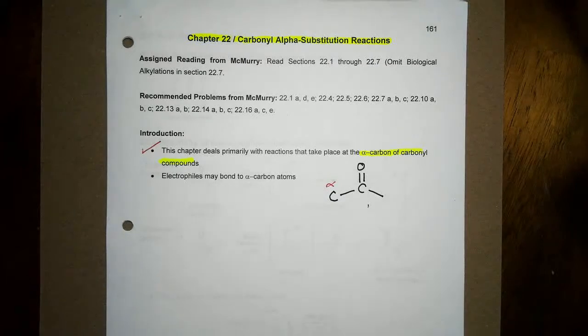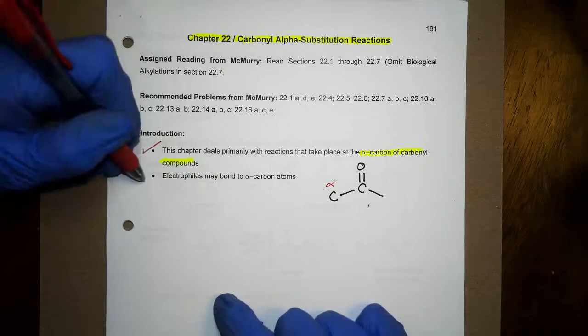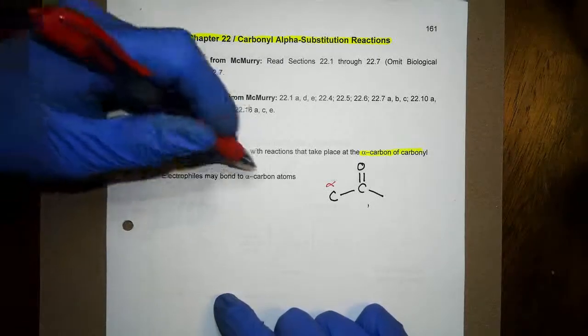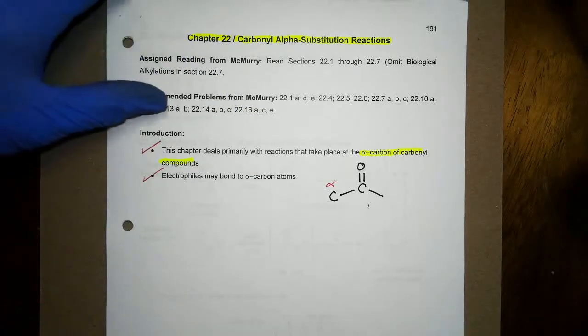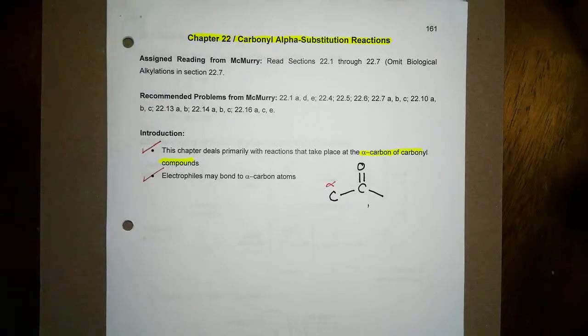And so what we're going to learn here primarily is that electrophiles may bond to alpha carbons, okay? And so that's going to be a way that you can build up molecules using the chemistry that we're talking about here in chapter 22, as well as chapter 23, which immediately follows.